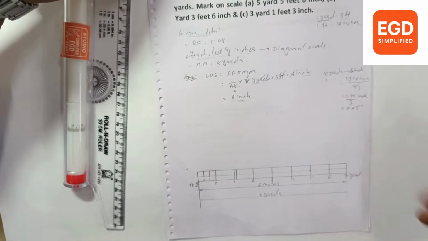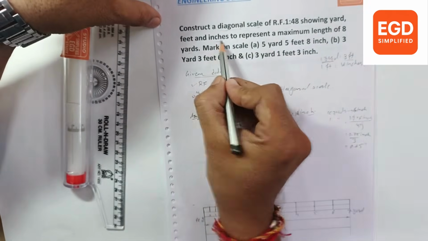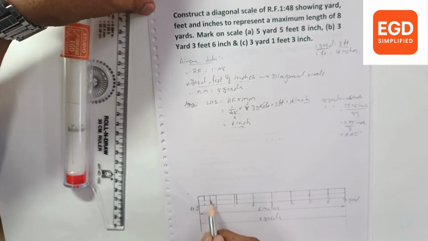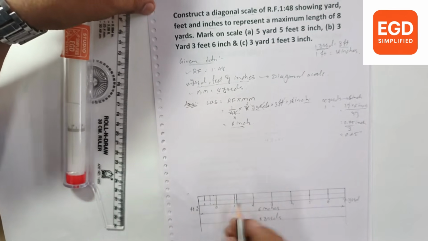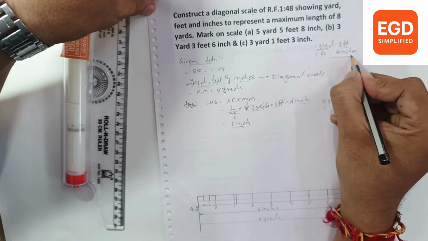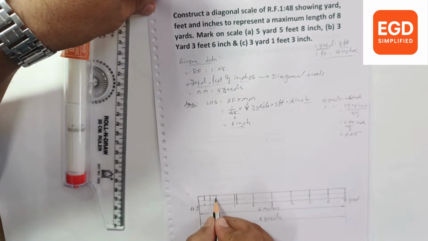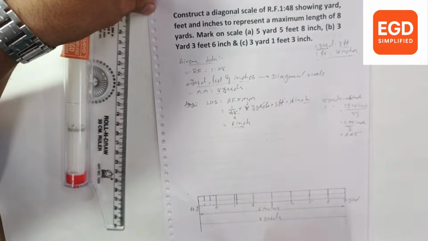Now we also need to indicate inches here. 1 foot indicates 12 inches. So we have to divide this portion into 12 equal parts.